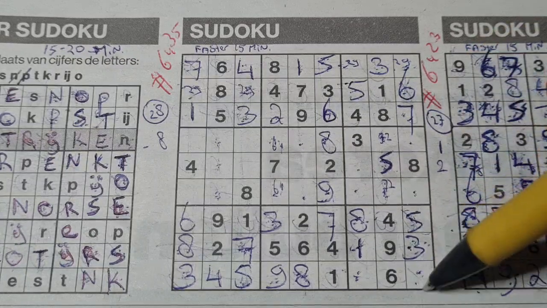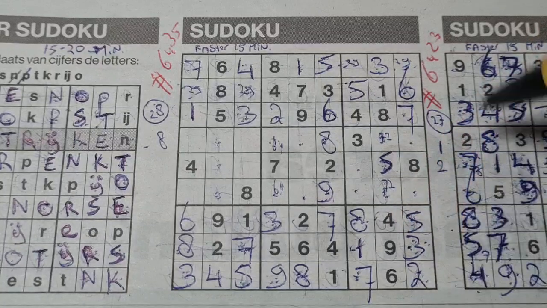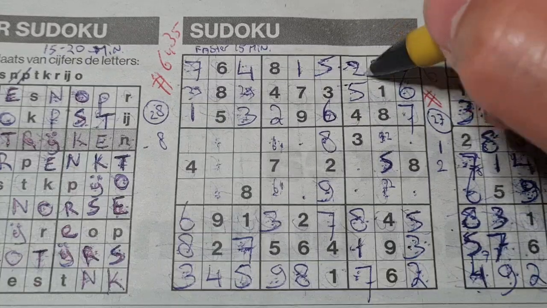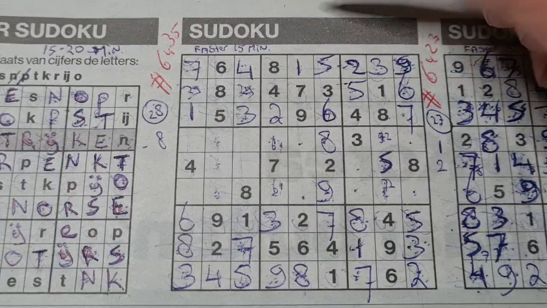We have a 7 in the last column. No 7 there. 7 should be here, and a 2 goes there. 2 and a 9. We have a 2 now in the last column. No 2 there. 2 should be here, and a 9 goes there.